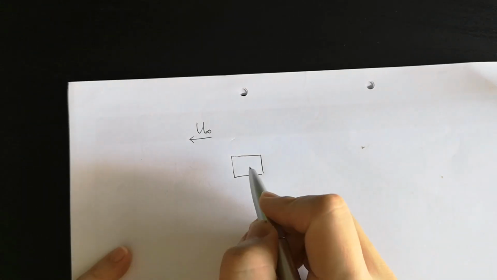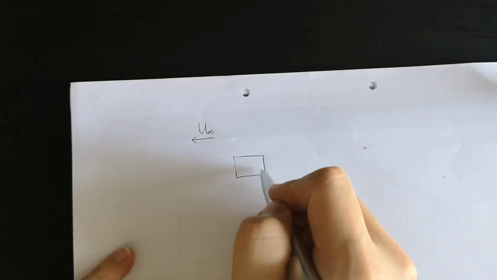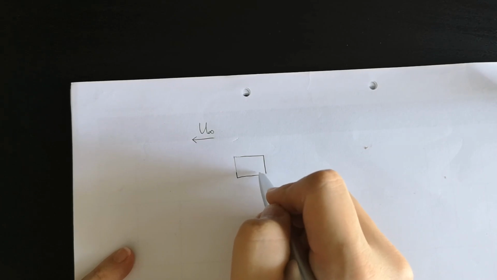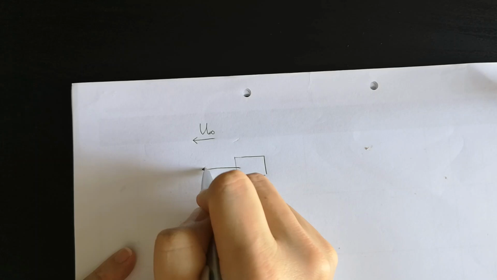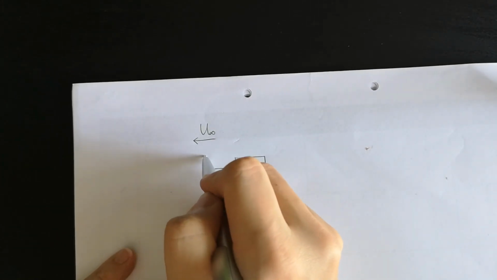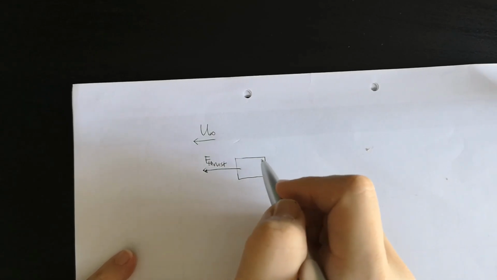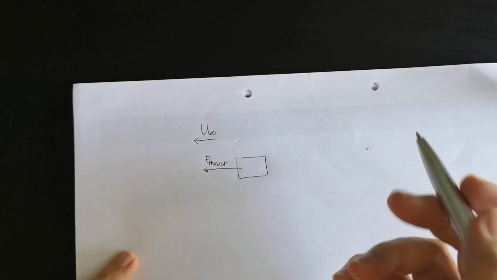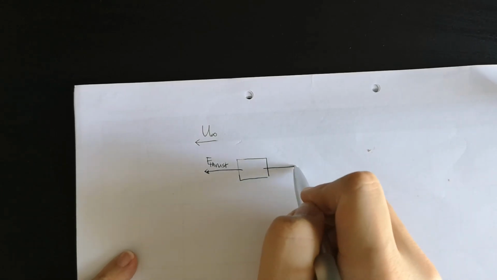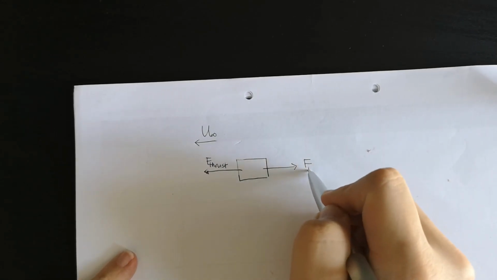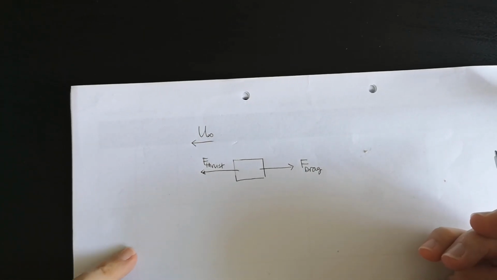To make this object move, we have an engine. This engine basically will produce momentum to push the object forward. This force is exactly known as the thrust force. Okay, so the opposite direction to the thrust force is known as the drag force, or in layman's terms, simply known as resistance.